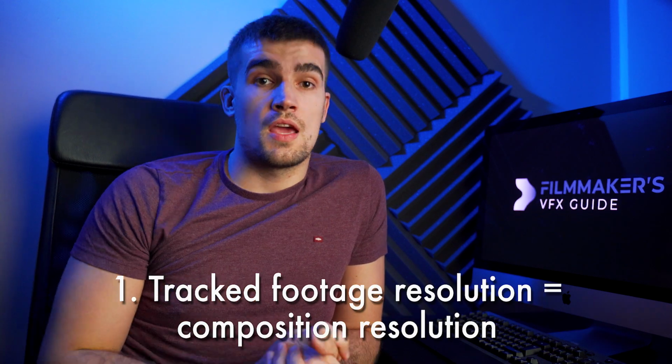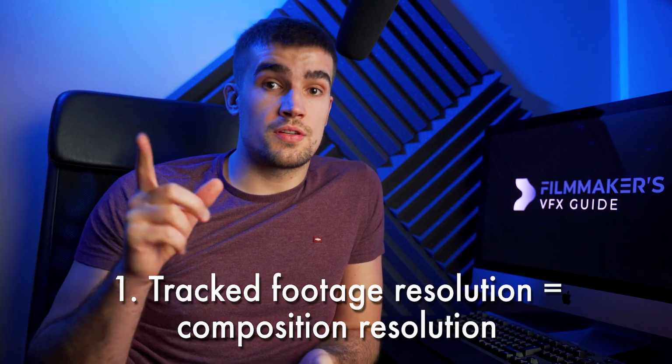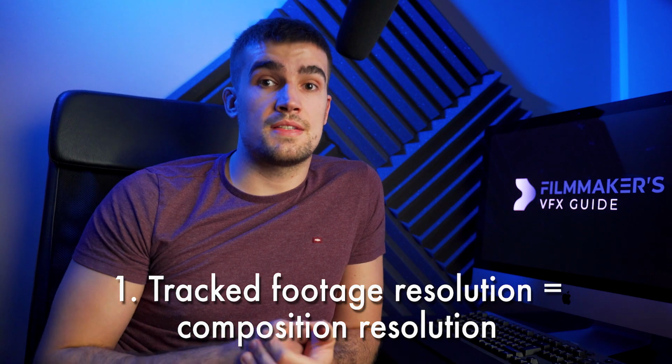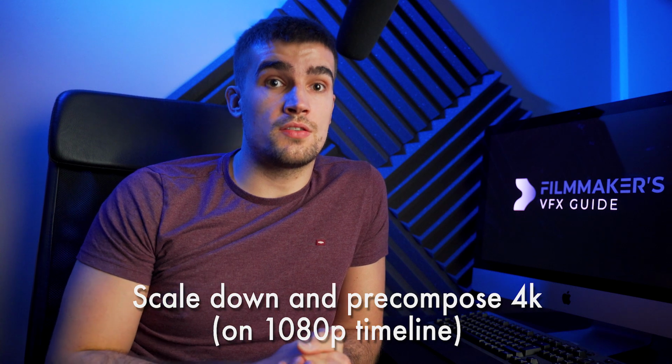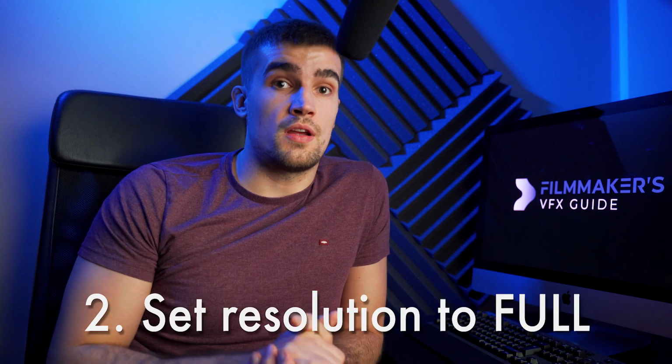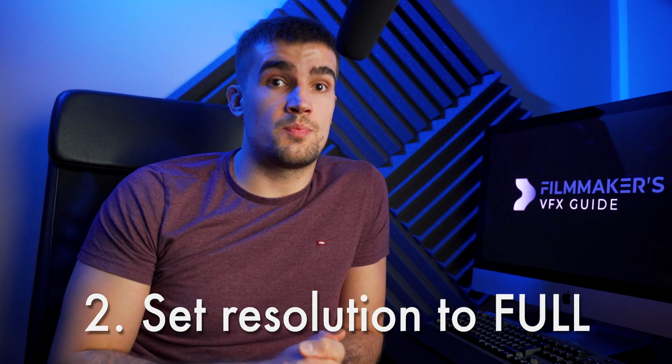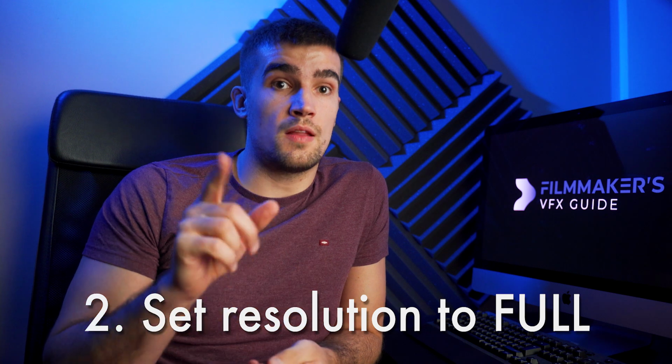First of all, set your tracked footage to the resolution of your composition. That means the scale should be set to 100%, and if the composition is 180p, the clip should be 180p. If you often work with 4K footage on a 180p timeline, just pre-compose the layer and move all attributes. That way you'll have 180p footage to track. Second, set your footage to the highest preview quality, full. That way Mocha is working with as much detail as possible.